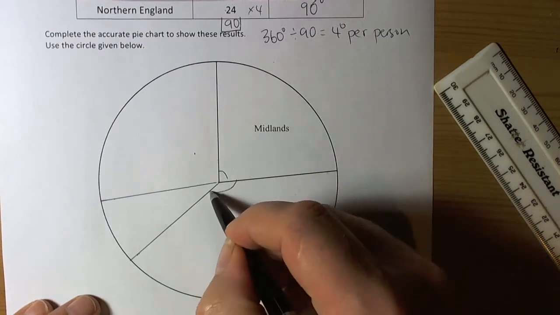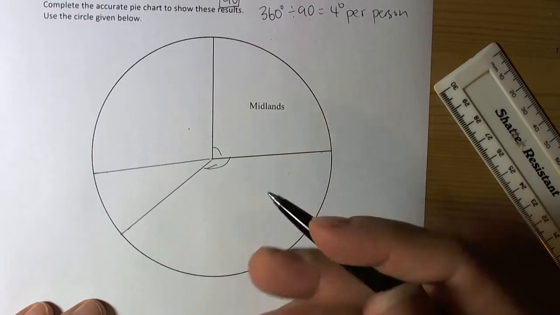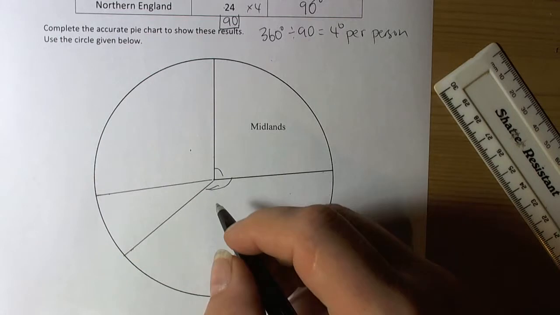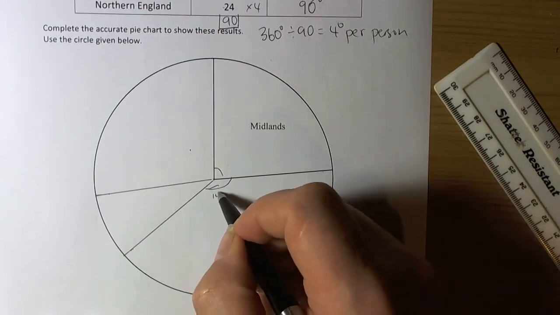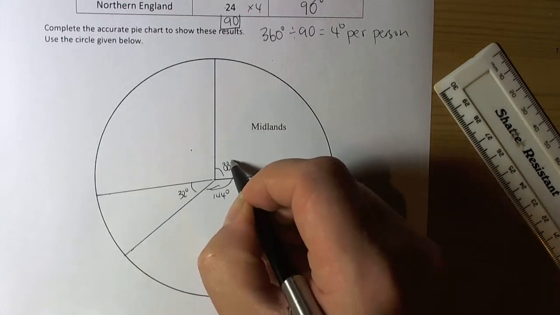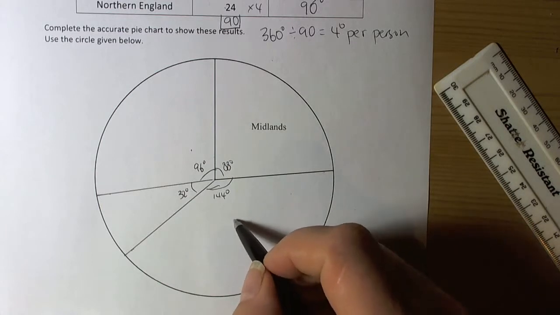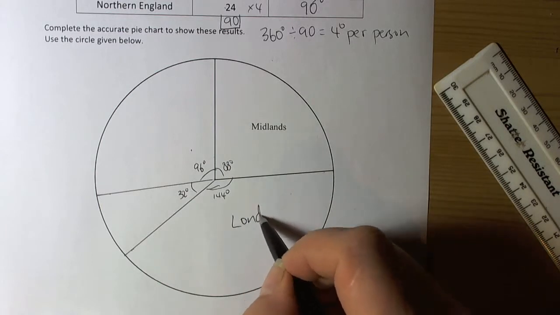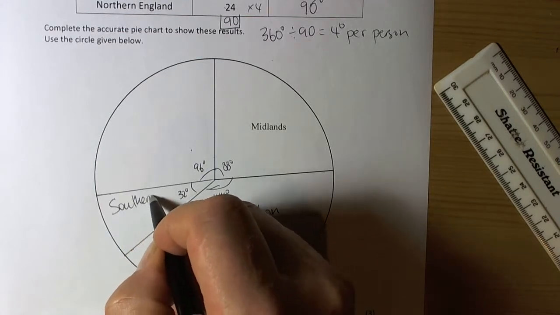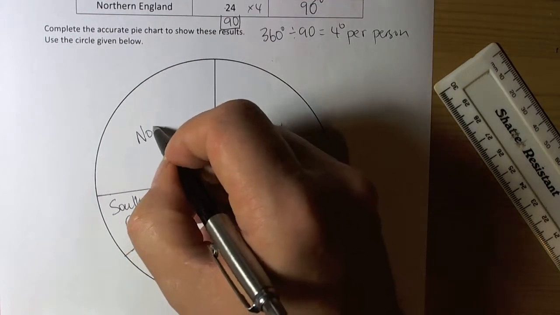So the thing to remember with pie chart questions then is that's not the question finished, because we have to label, we have to tell people what each sector's about. So this was 144 degrees, this was 32 degrees, this was 88 degrees, this was 96 degrees, and the item here was London, and then it was Southern England, and then it was Northern England.